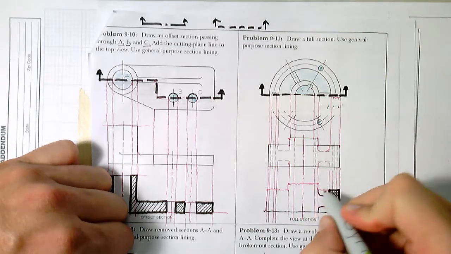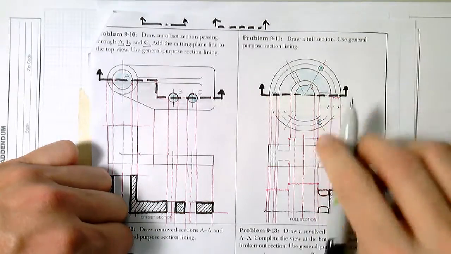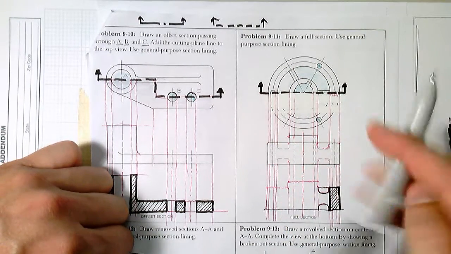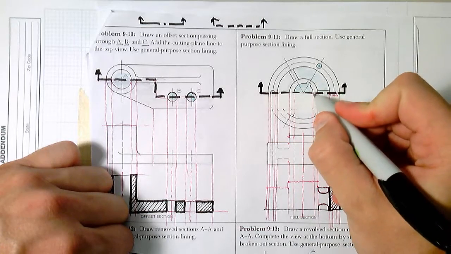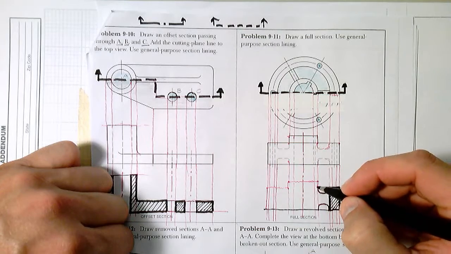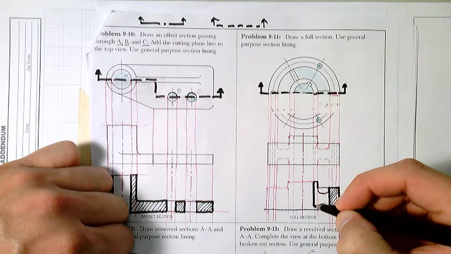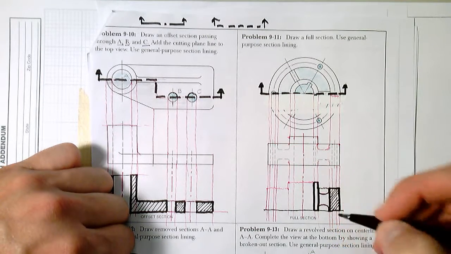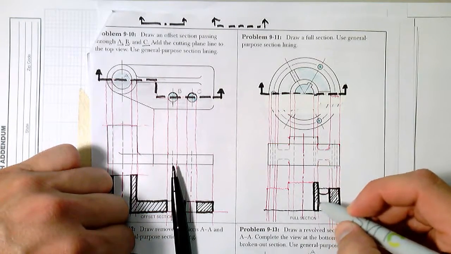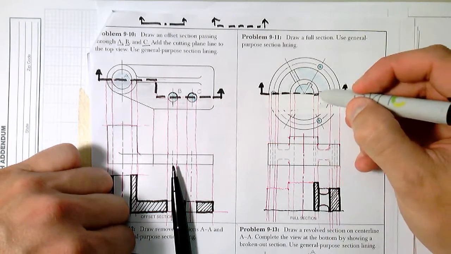You'll even see the back of the object, which when we're looking there, is the back of this rib here. And then we're going to start cutting through the center object here, the center raised ring. That's going to look like this, because we're just cutting through right there.